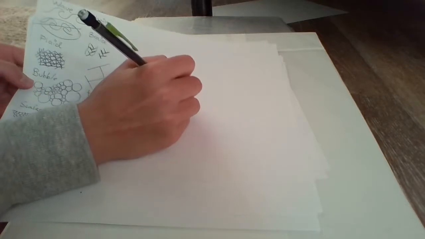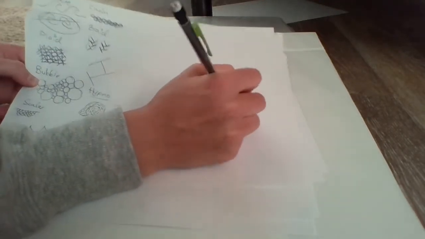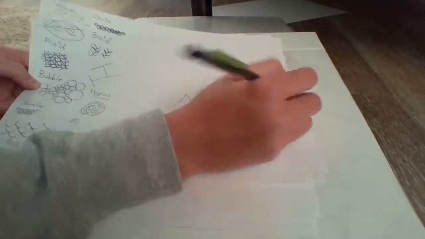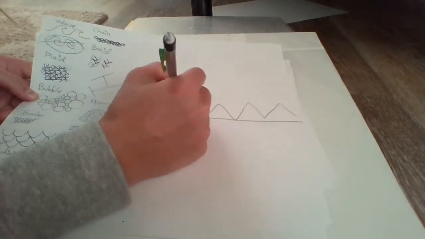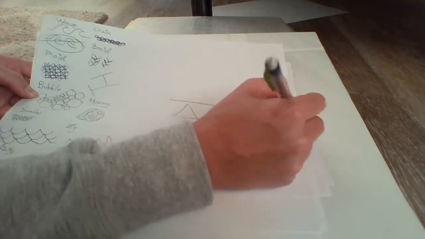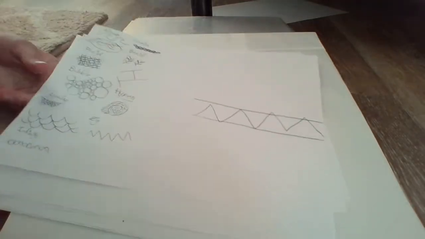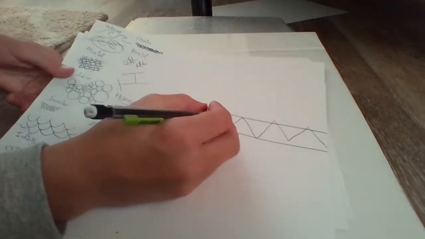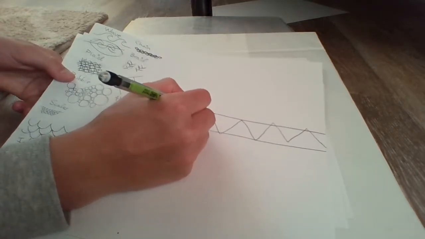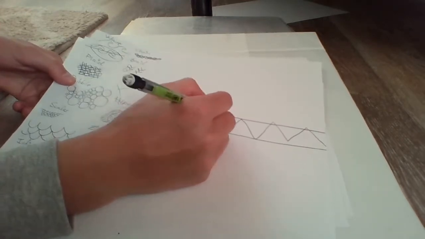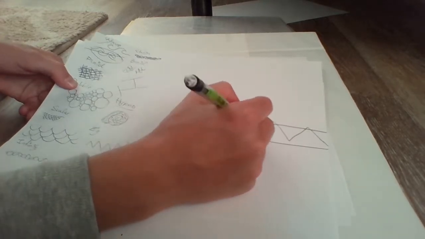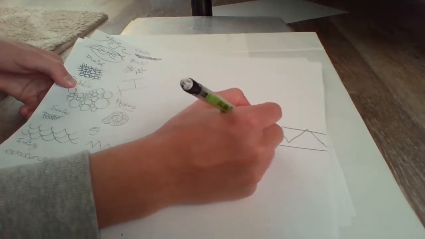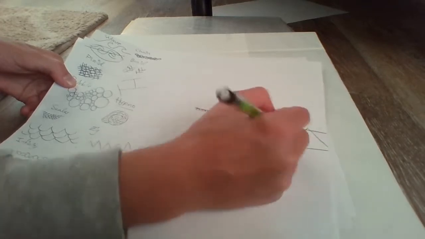So, for example, you can take zigzag, like that. And then I'm just going to add some lines on the bottom, like this, and on the top. And I'm going to add a chain on the top. Now this is one of my favorite designs because it's just so abstract that you can't even tell what it is.